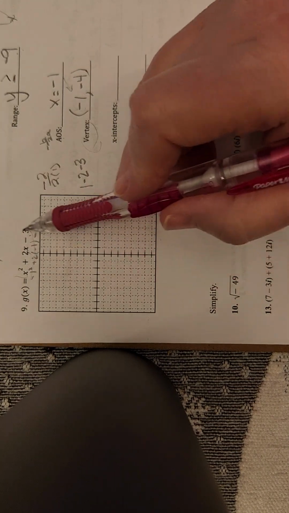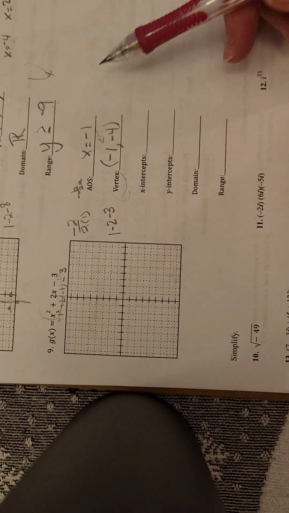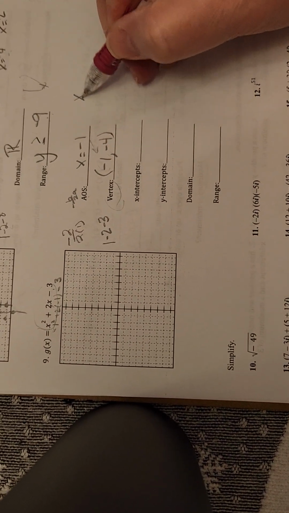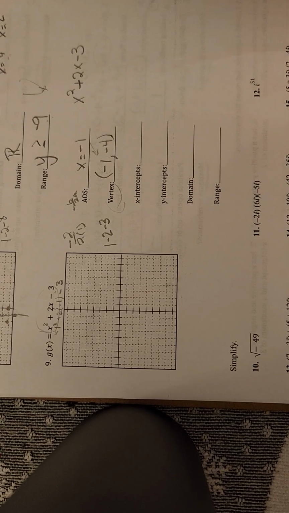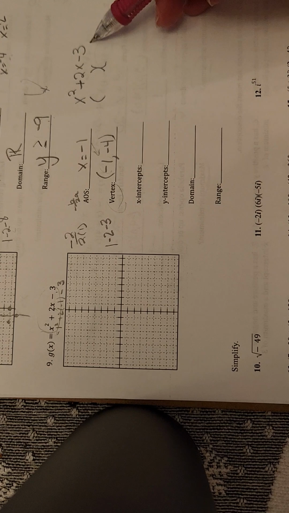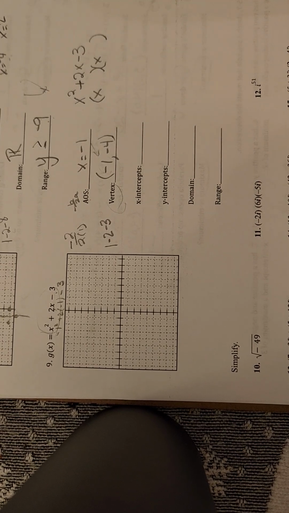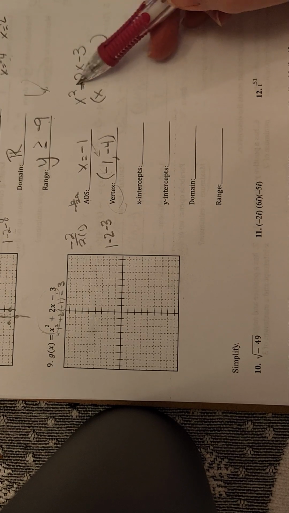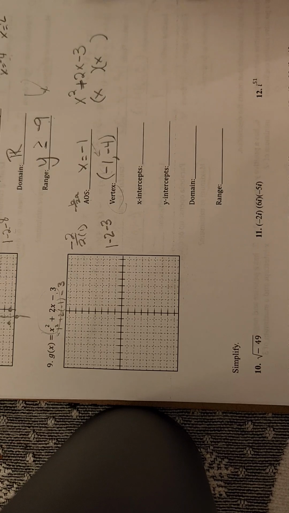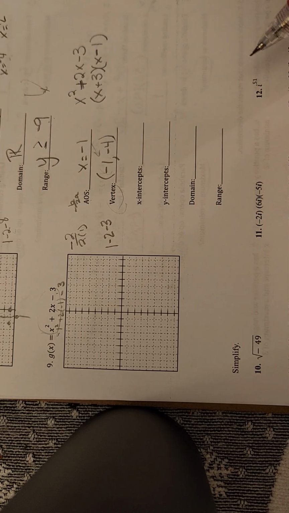X-intercepts, we have to take this little guy and bring it to the side over here, and we're going to factor it. So x squared plus 2x minus 3. So we have x and x, and then the factors of 3 are easy. It's just 3 and 1. But one has to be positive and one has to be negative. But when we add them, they have to be positive. So the bigger number has to be positive, which would be your 3. And then your 1 is negative.